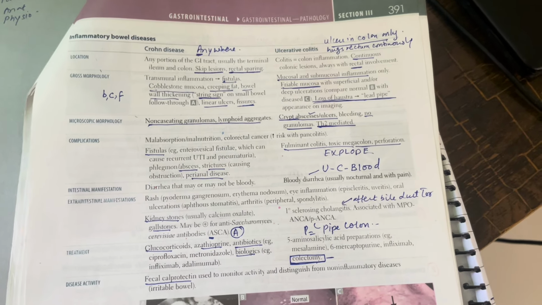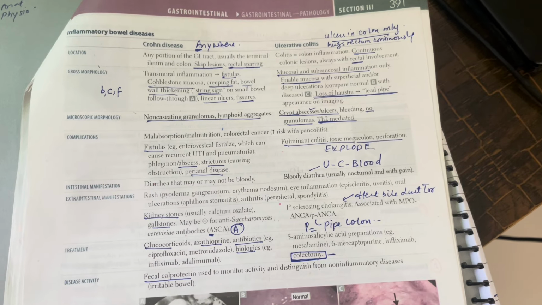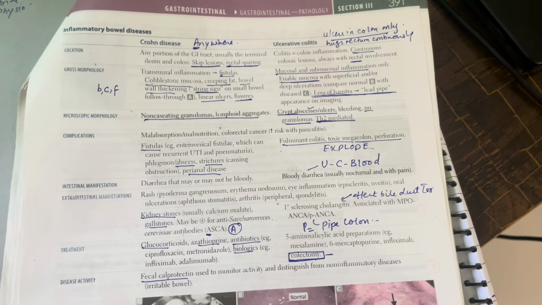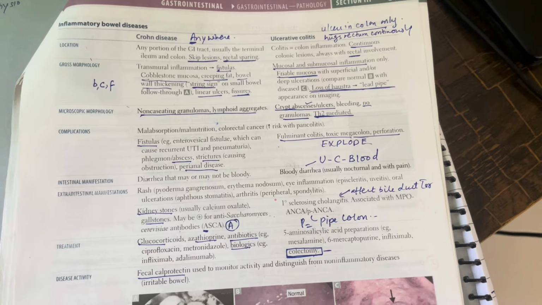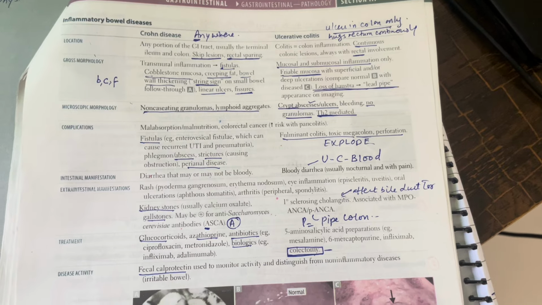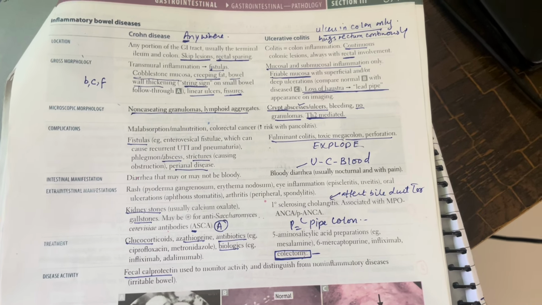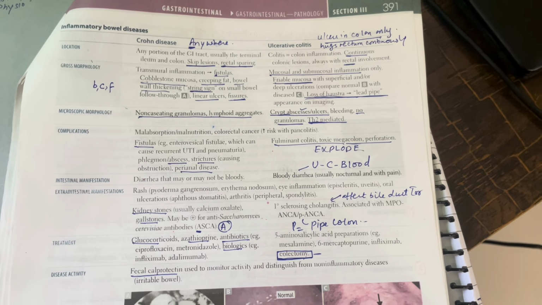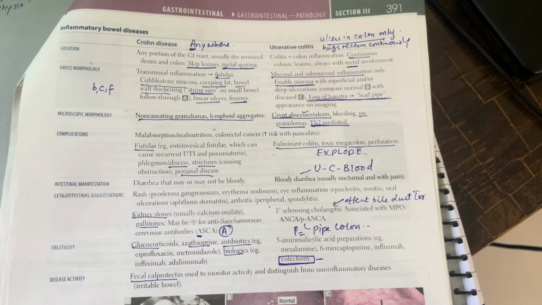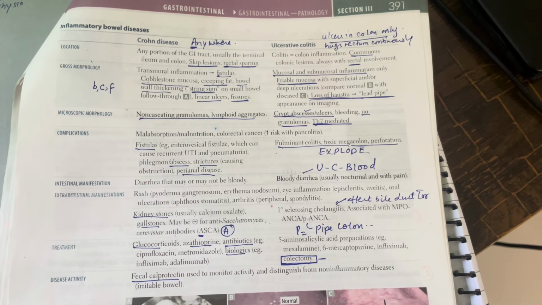Then we have the microscopic morphology. Crohn's disease shows non-caseating granulomas and lymphoid aggregates, and it is Th1 mediated. Ulcerative colitis causes crypt abscesses, ulcers, and bleeding, with no granulomas, and it is Th2 mediated.